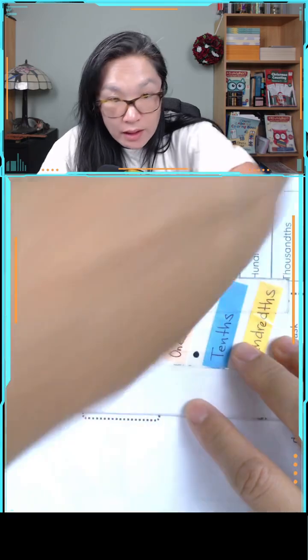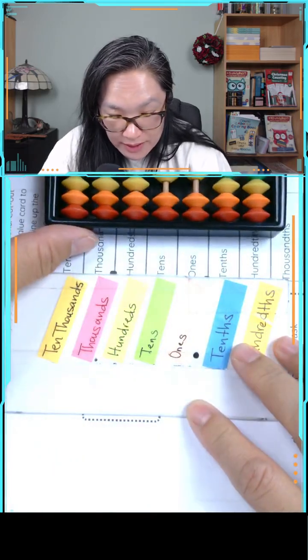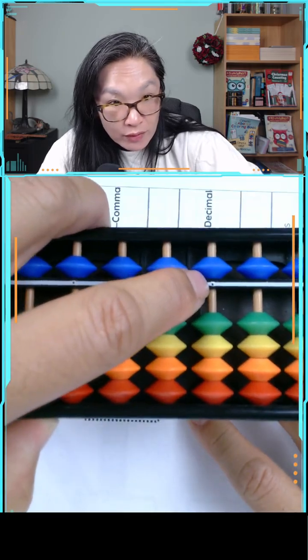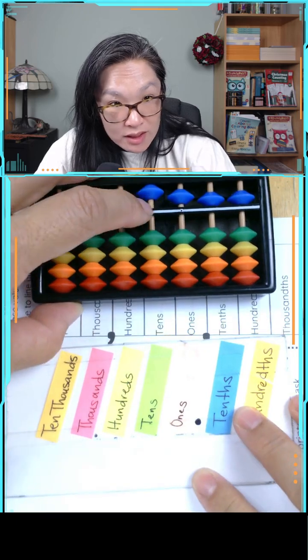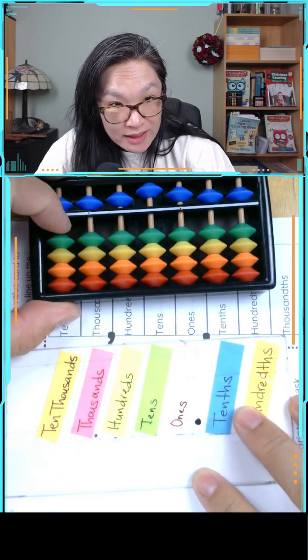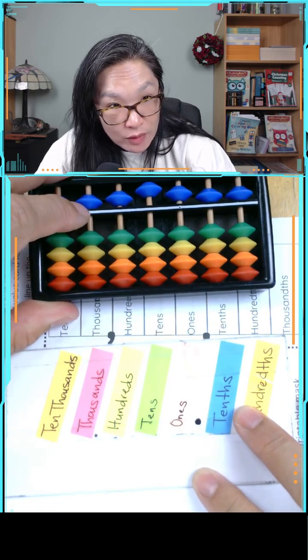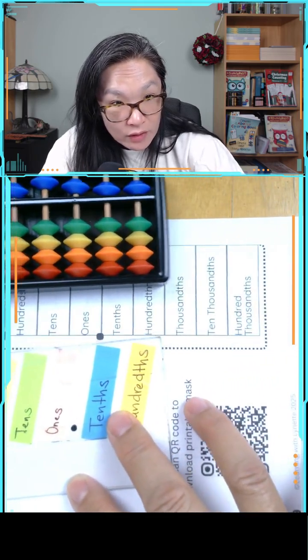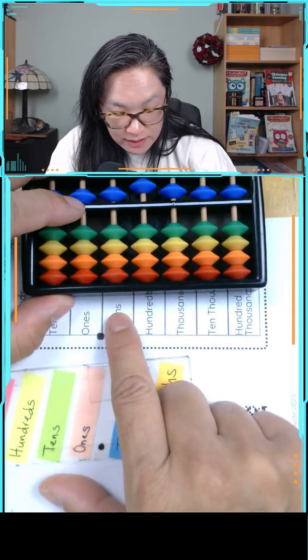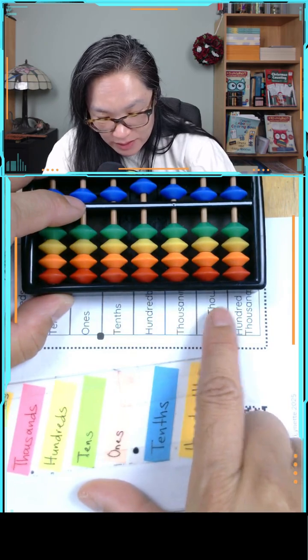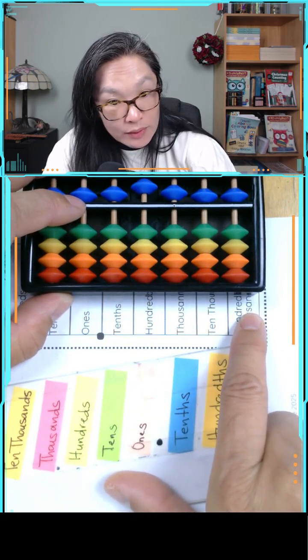When you line it up on your abacus, I have my ones, my tens, my hundreds, my thousands, my 10,000s. If you choose this one to be your ones place, then you shift everything over, and it would be my ones, my tens, my hundreds, my thousands, my 10,000s, and my 100,000s.